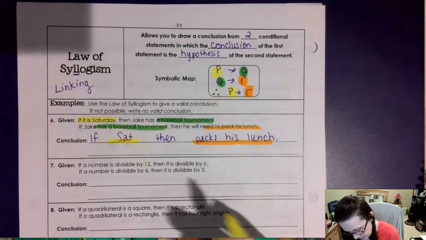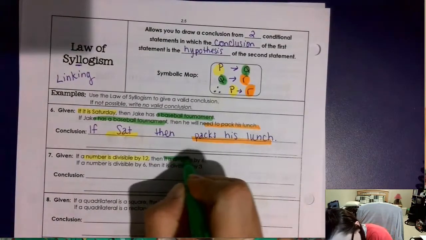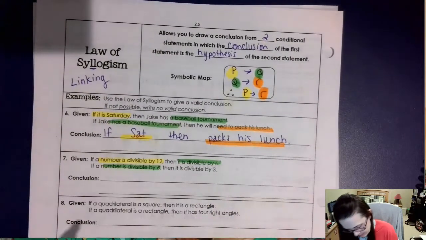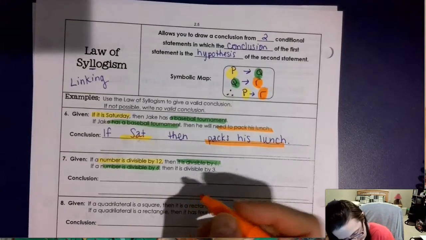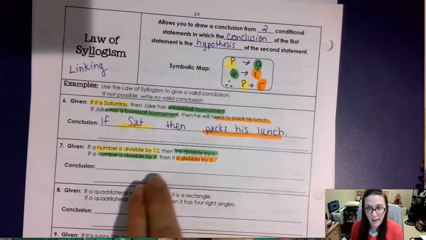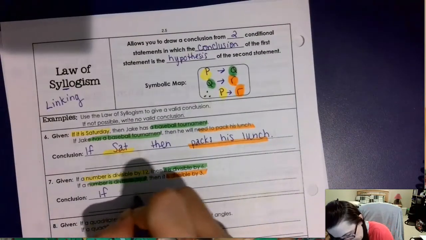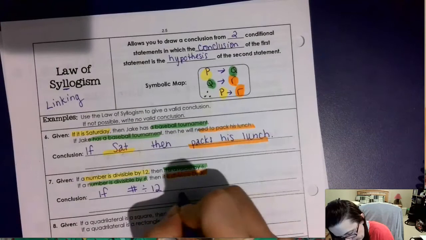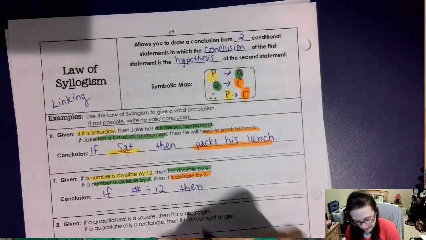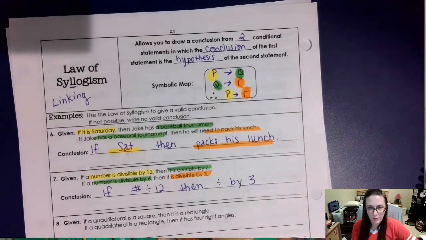So here I have, if a number is divisible by 12, then the number is divisible by 6. If a number is divisible by 6, then the number is divisible by 3. So here again, I have two that connect. The two greens in the middle connect. I can go ahead and say, if a number is divisible by 12, then it's divisible by 6, but I know at the very end, it's also divisible by 3. So you don't even have to include that middle piece, you just drop the green piece.